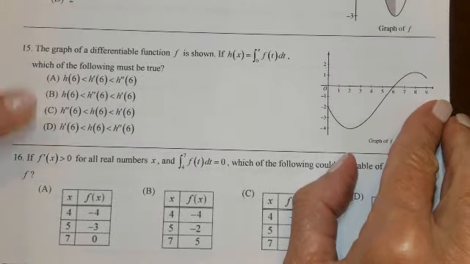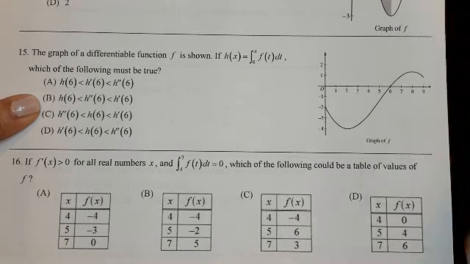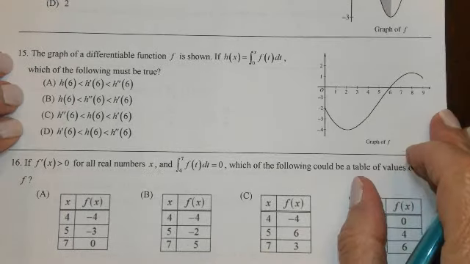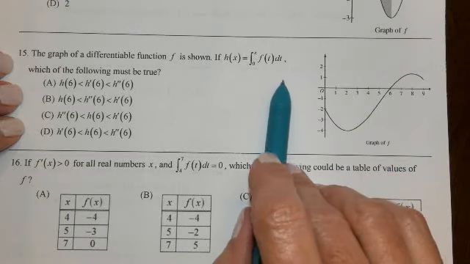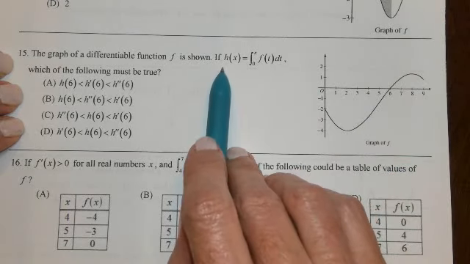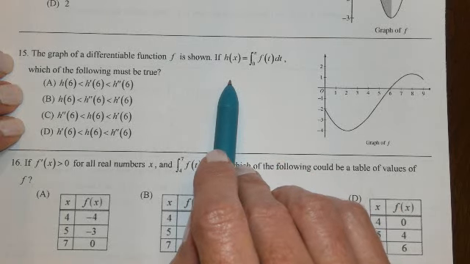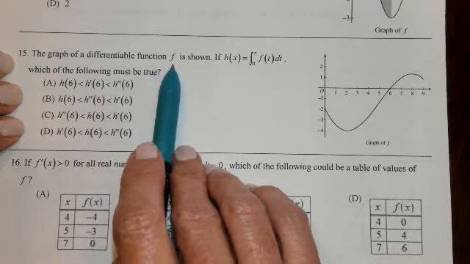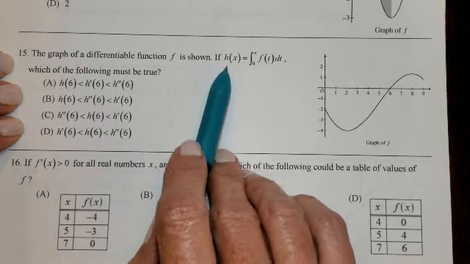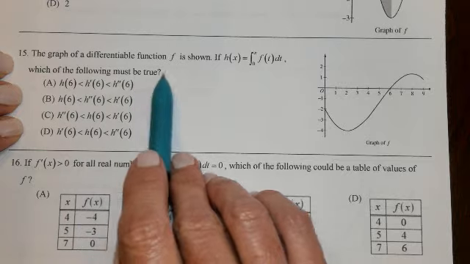Number 15. I just pulled this one over yesterday from AP Classroom, the question bank. So this was on an AP exam at one point. The graph of a differentiable function f is shown. If h of x is equal to this integral, which of the following must be true?